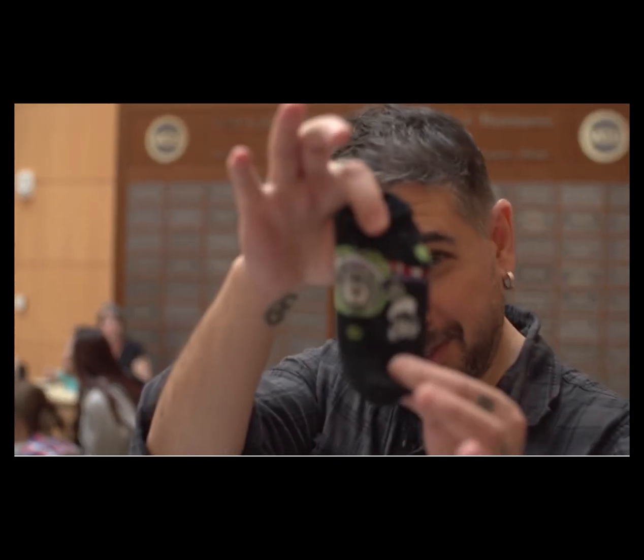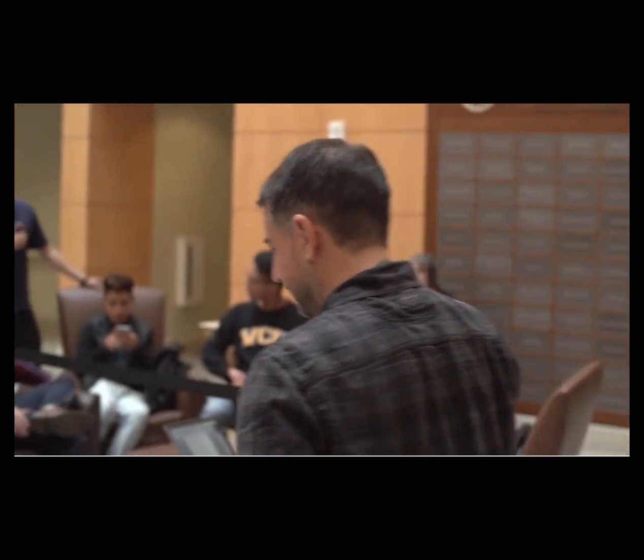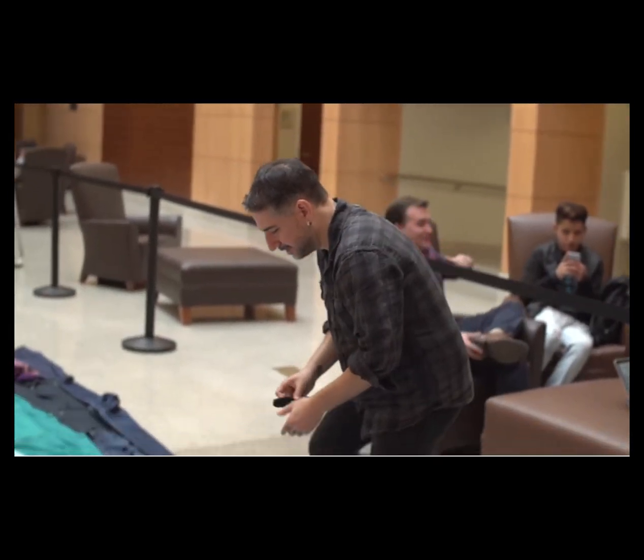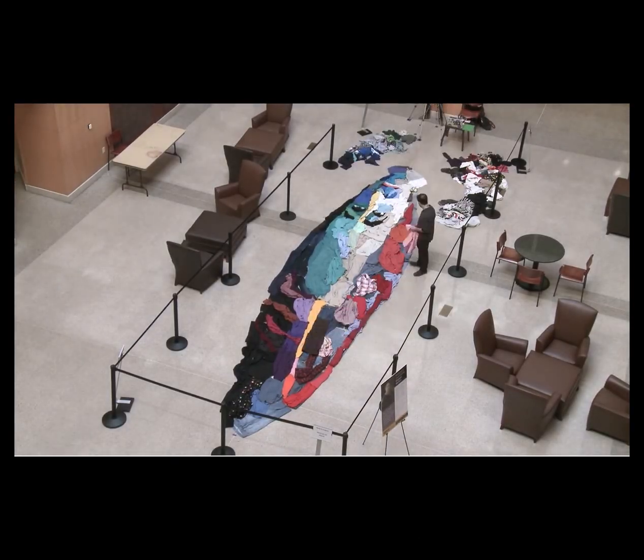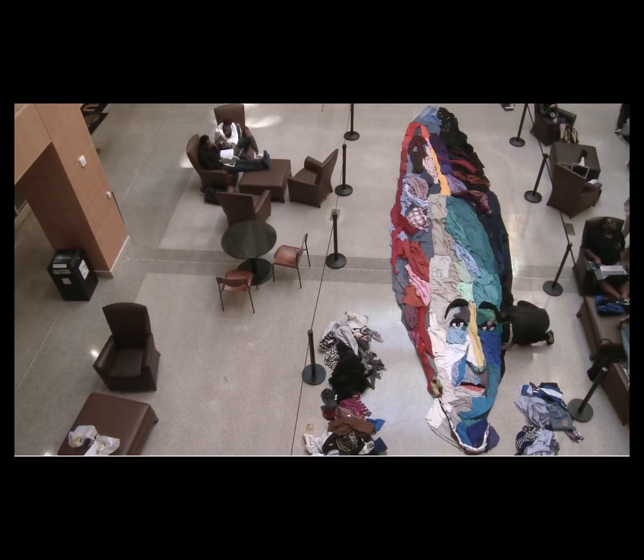You just need one Pixar sock to fix it. Change of perspective is really important. And so it's great when you can do a piece like this where people are literally changing their perspective. They're walking and saying, I don't know what this is. It's a pile of clothing. Oh, it's kind of cool. It's colorful. What is it? A fish? Is it a boat? Just think how that would change, right?